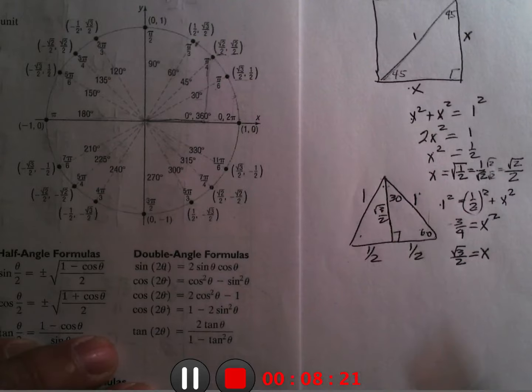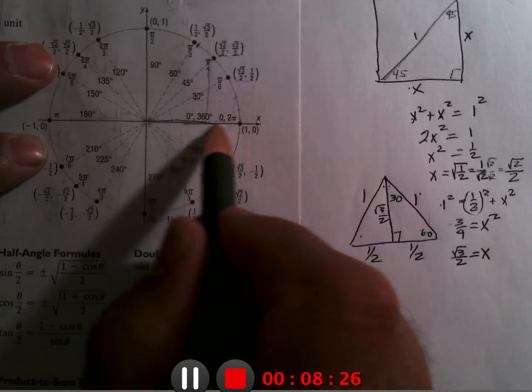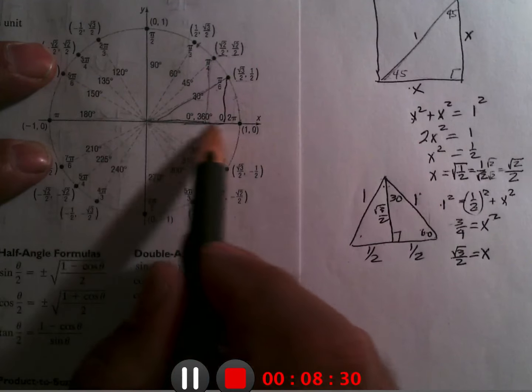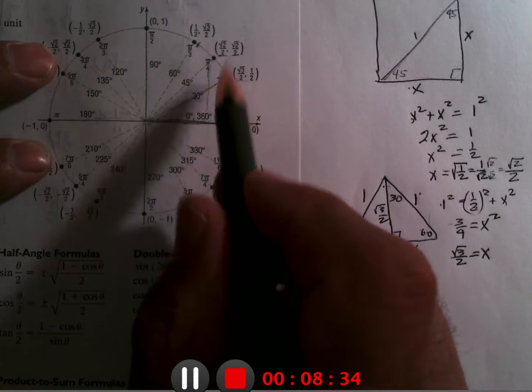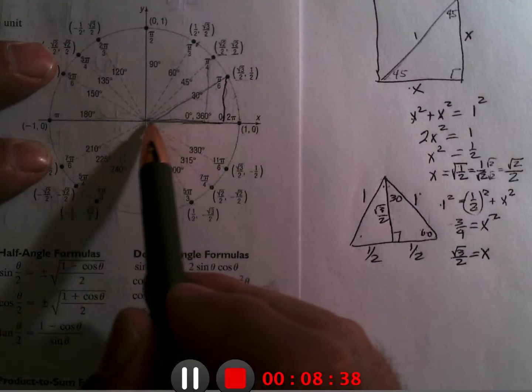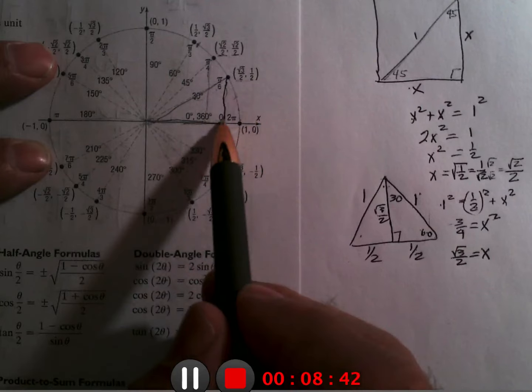Well, if you're going on a 30-degree angle and you're making the right triangle to get to that point, the long leg will be the square root of 3 over 2. The short leg will be a half, hypotenuse 1. And so going over in that direction is the square root of 3 over 2. Going up is the half, and that's 1.